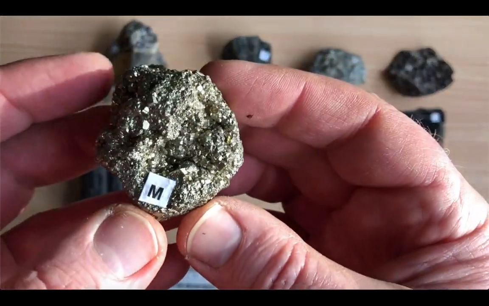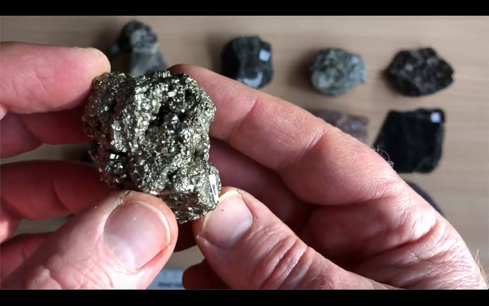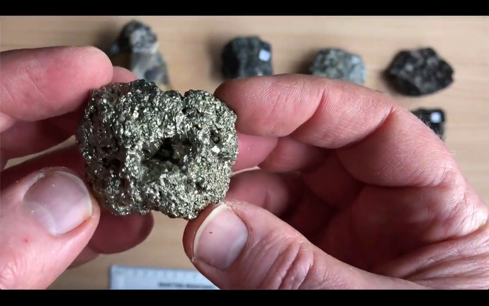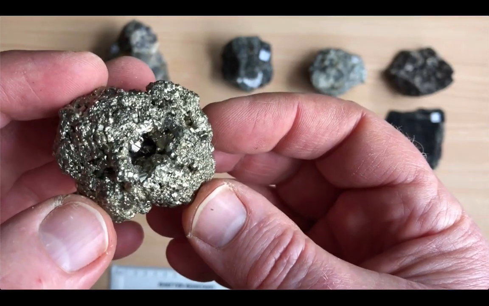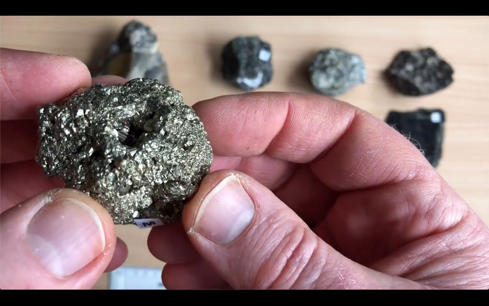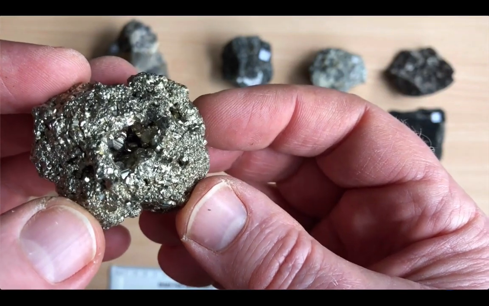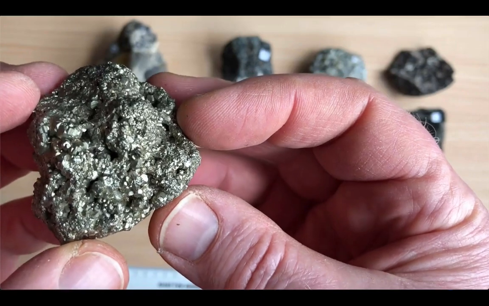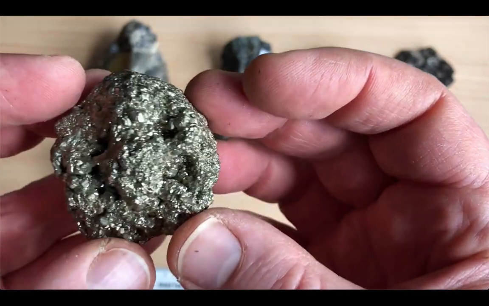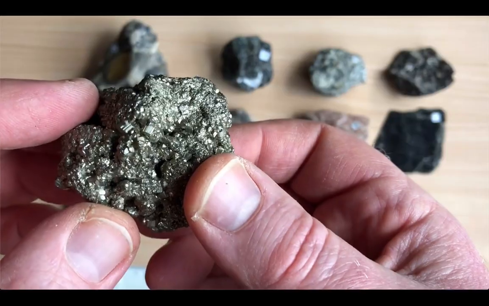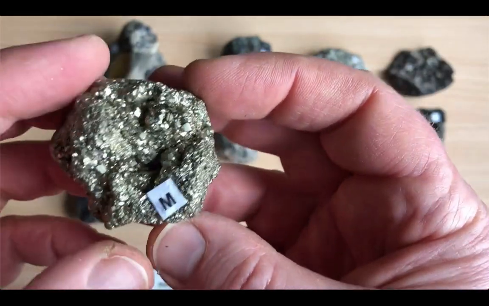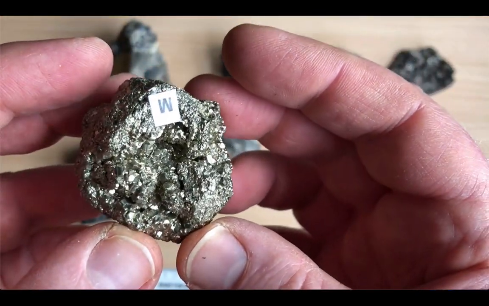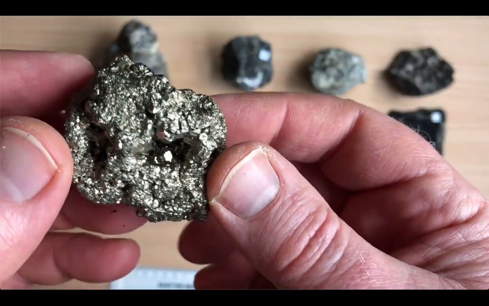Specimen M is this yellow gold colour material. It looks the same all the way through. There's some very distinctive crystals of this material running right through the specimen. It feels quite dense. But it's fairly uniform all the way through.